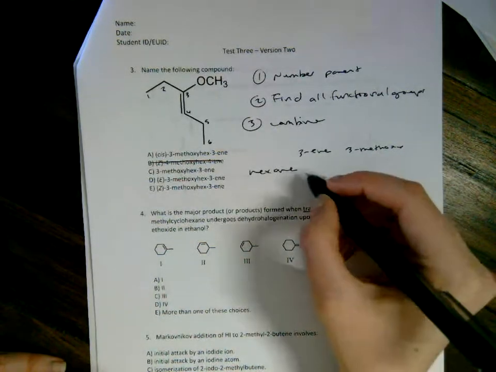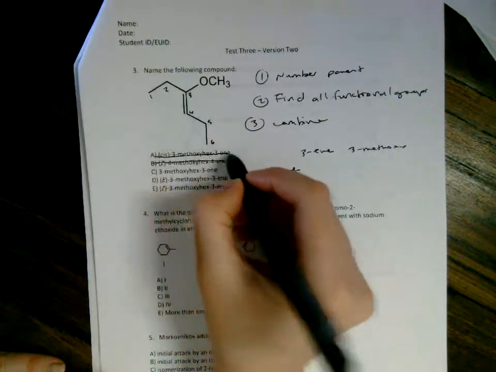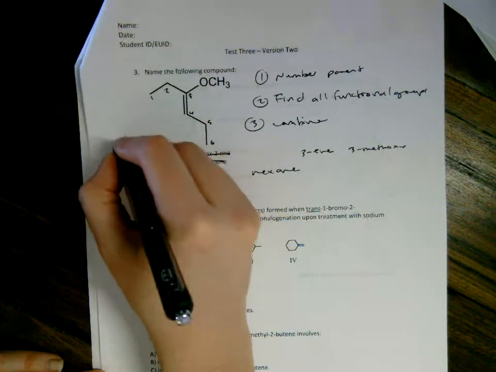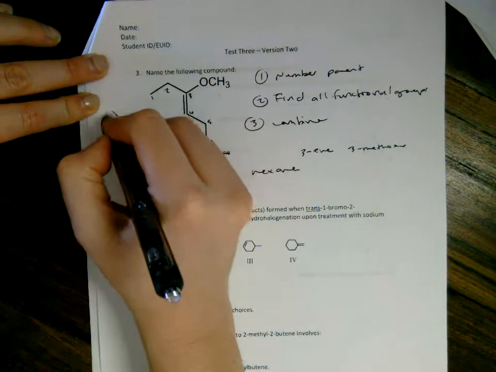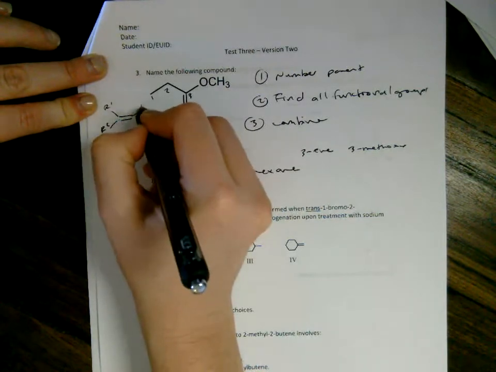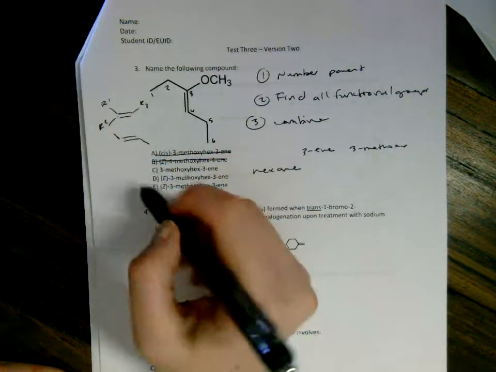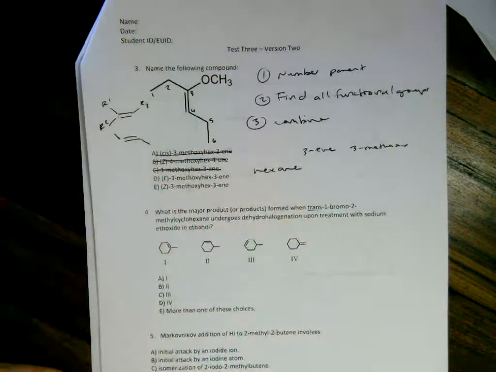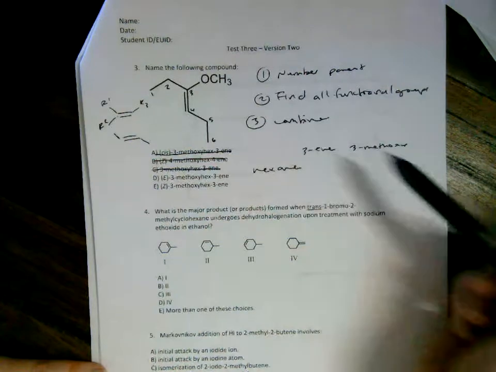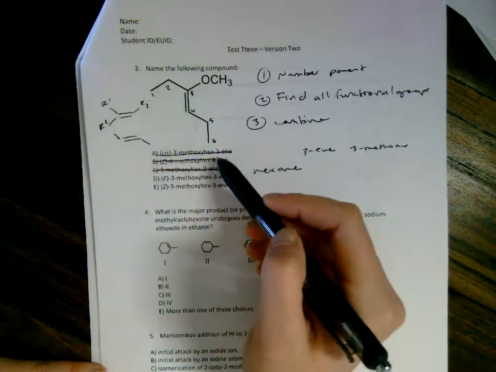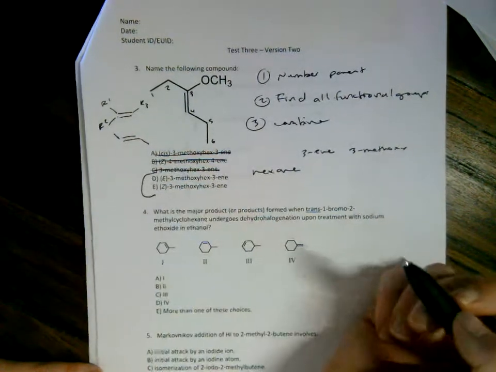The next thing is I know that this has 3 substituents: 1, 2, 3. So we're not going to be able to use cis-trans nomenclature. Cis-trans nomenclature is only useful if you have 2 substituents on an alkene. If you have R1, R2, R3, you need to use the E-Z method. So I can eliminate A based on that, and I can also eliminate C because it doesn't say cis or trans or E and Z. So now, just knowing how to number the parent chain and that I need E-Z nomenclature, I've narrowed it down to D and E.